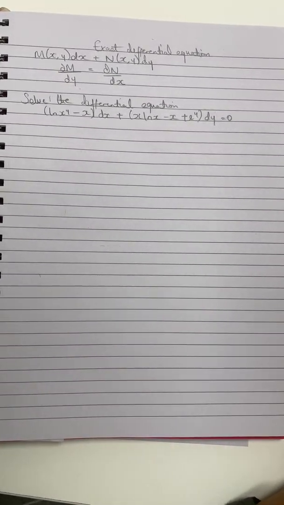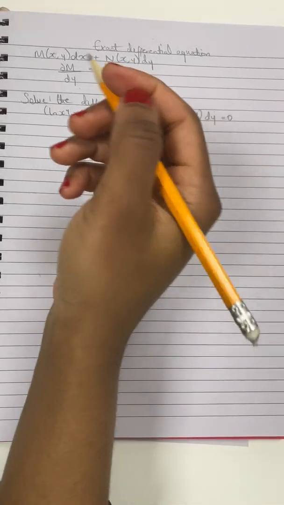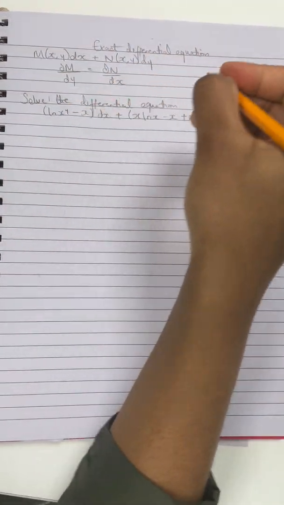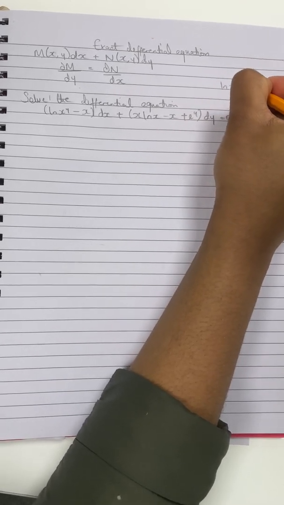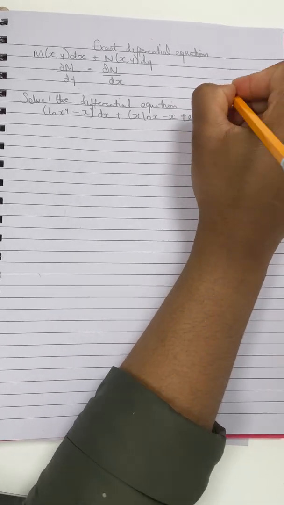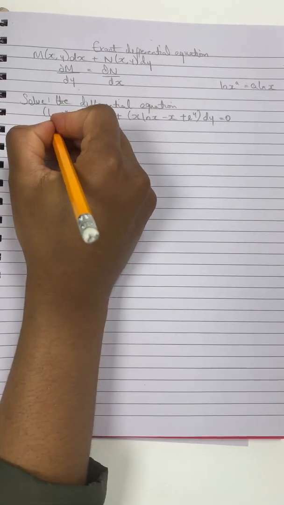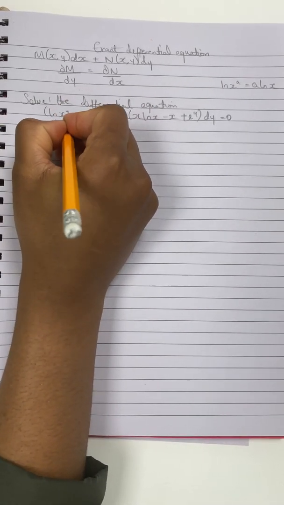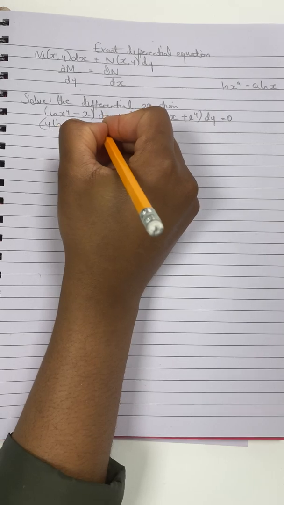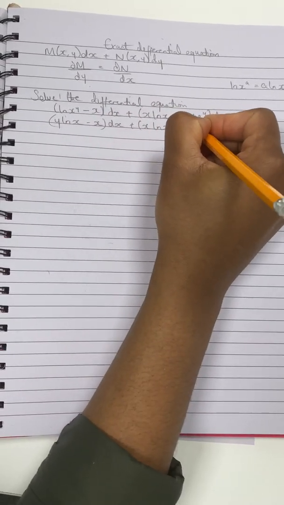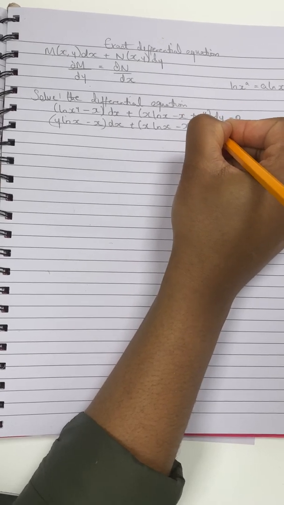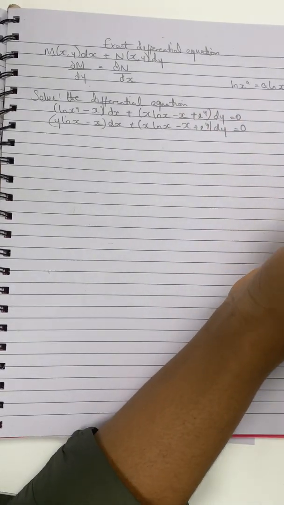The first thing we need to do is test that the differential equation is exact. But before I proceed, with the logarithm rules, ln x to the power of a is equal to a ln x. So I'm going to apply that here. This gives me (y ln x minus x) dx plus (x ln x minus x plus e to the power of y) dy equals 0.